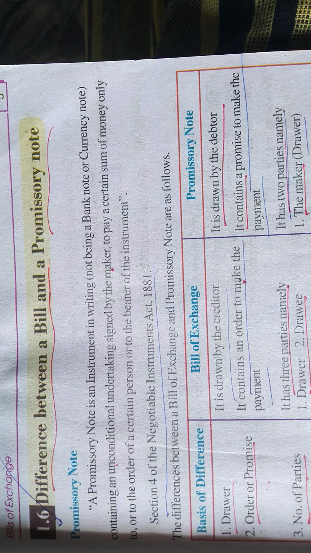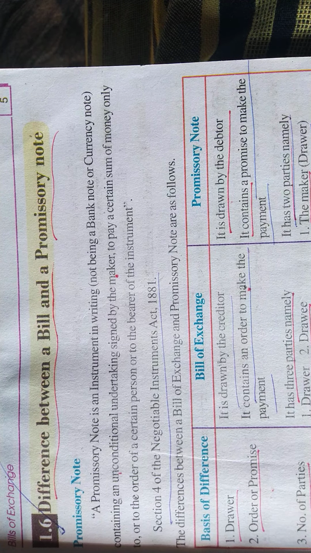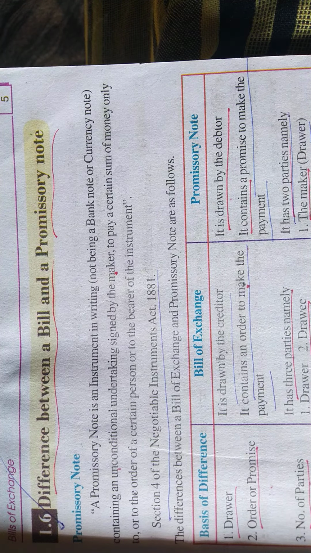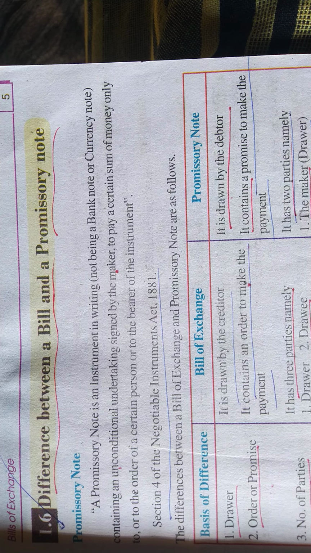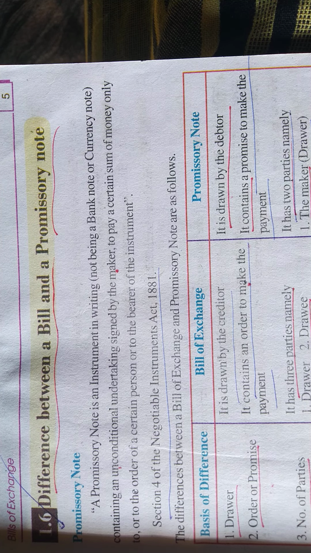Good morning. Now let us know the difference between a bill and a promissory note. A promissory note is an instrument in writing containing an unconditional undertaking signed by the maker to pay a certain sum of money only to, or to the order of, a certain person or to the bearer of the instrument.